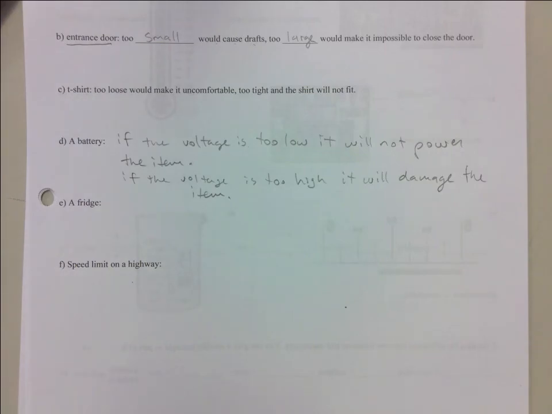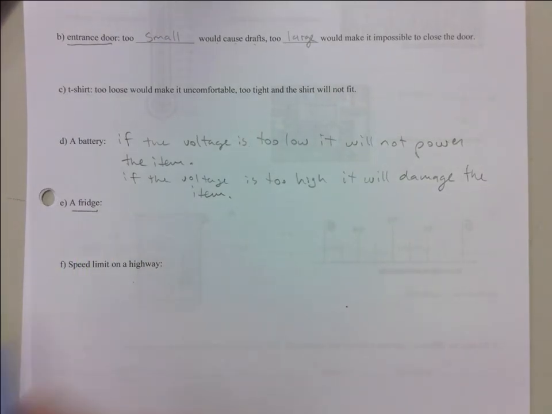What about fridge? If the temperature is too low in your fridge, what happens to the items? Has it happened to you before when you put stuff way in the back, right? Oh my goodness, my lettuce is frozen, right? Or tomatoes or whatever, now you can't use it. So if it's too low, items will freeze, that's not good. If it's too warm in there, you will spoil your items, right? So that's also not good. So you can talk about that.